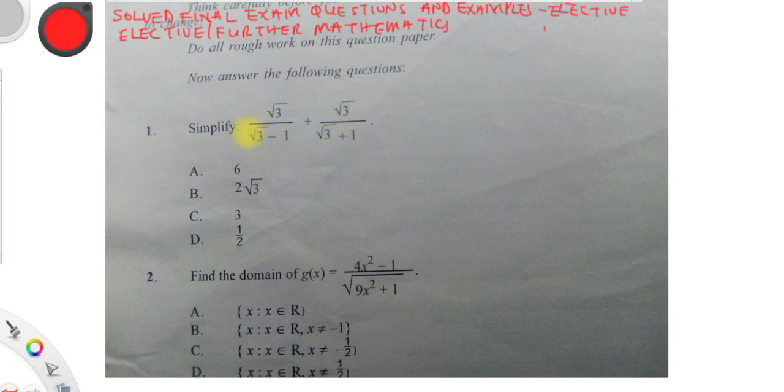Have you seen? The denominator of the first term is square root of 3 minus 1. The denominator of the second term is square root of 3 plus 1, which are conjugates. Because they are conjugates, we solve this by finding the LCM. If they were not conjugates, you would simplify each term separately and add the results. But since the denominators are conjugates, we solve by finding the LCM.